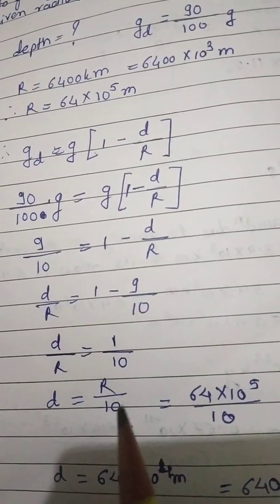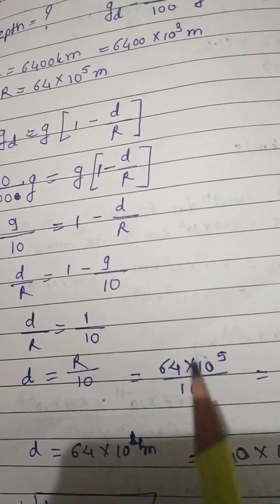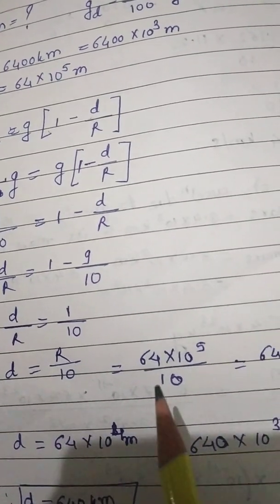So d is equal to R upon 10, and R is 64 into 10 raised to 5 upon 10.